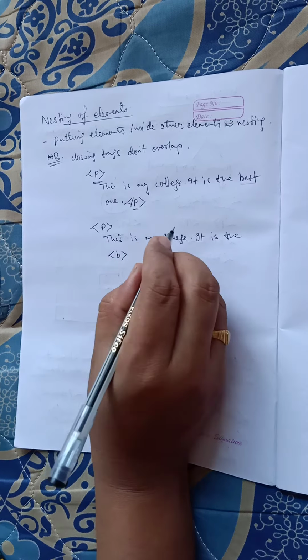So I started a tag, and within this tag sequence I used another tag and ended it. Before closing the main tag, I should close the inner tags.